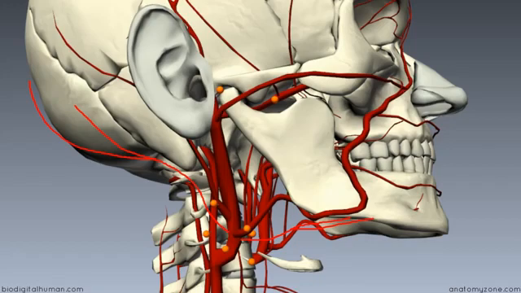So we've looked at 6 branches so far, and the way to remember whether they come off anteriorly or posteriorly is quite simple. So the way I do it is just thinking of the structures, so think of the names and think of whether the structures that their names relate to are anteriorly or posteriorly.